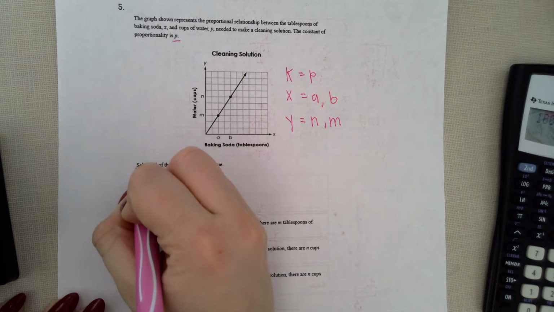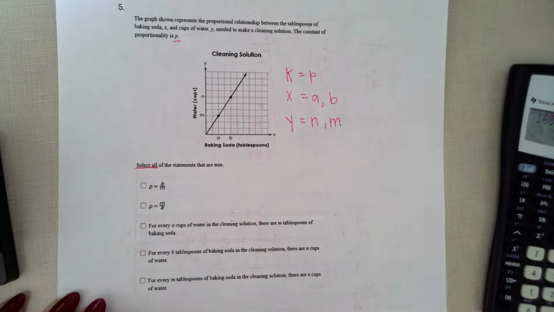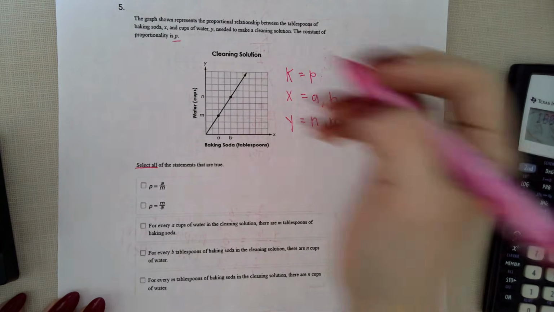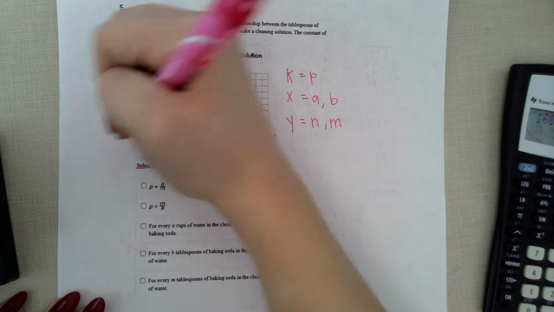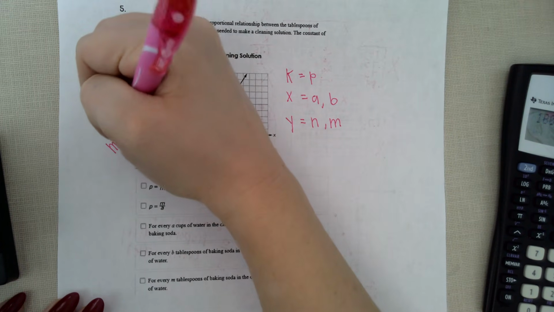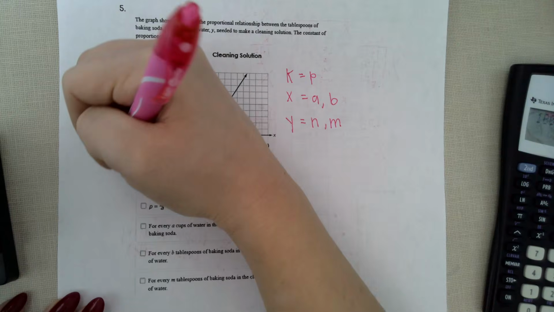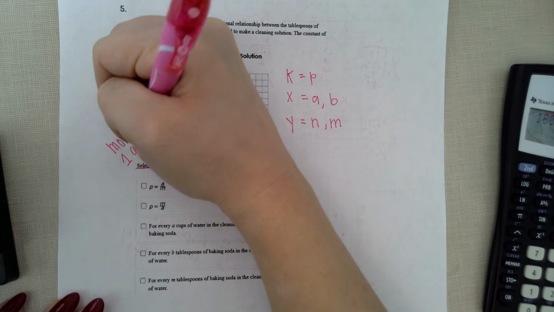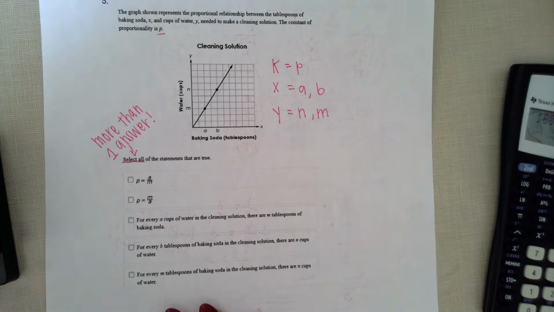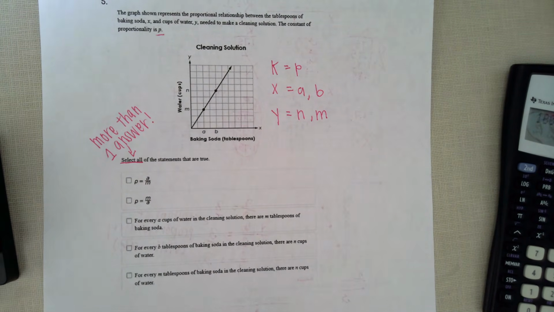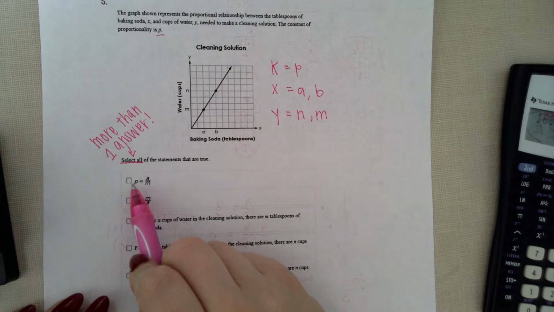Remember, if it says select all, this should be like test taking strategy number 1. If it says select all, this means there's going to be more than one answer. So then I'm going to select more than one answer. I need to figure out which ones are true.